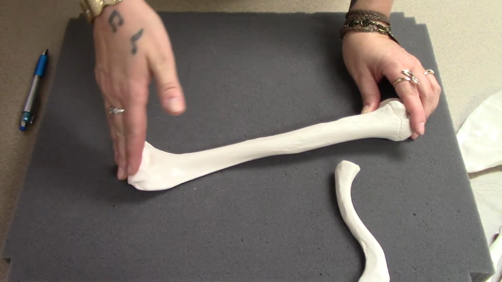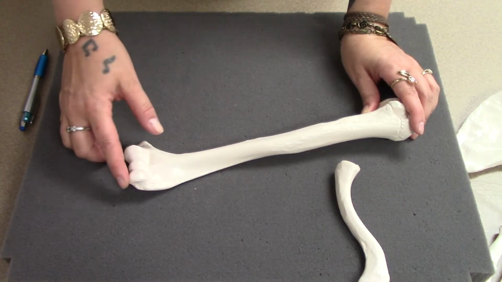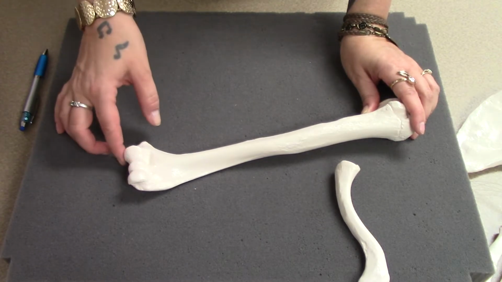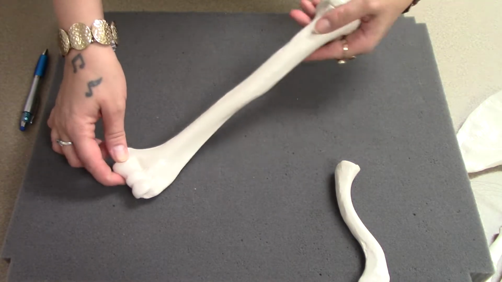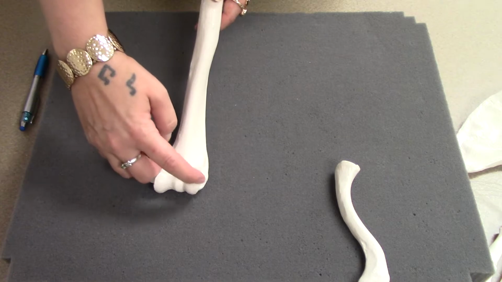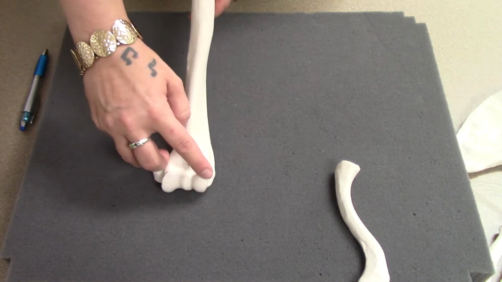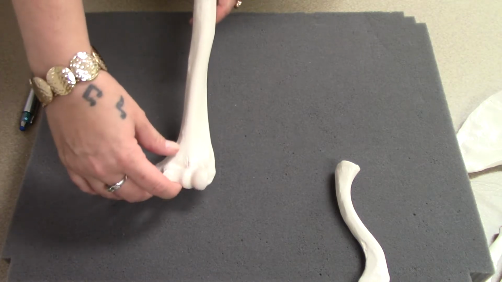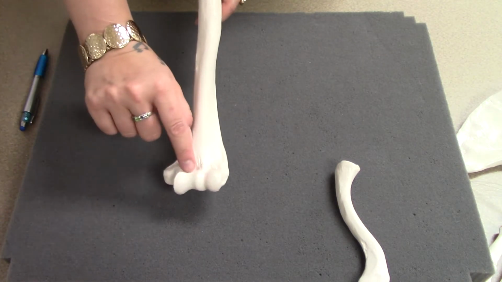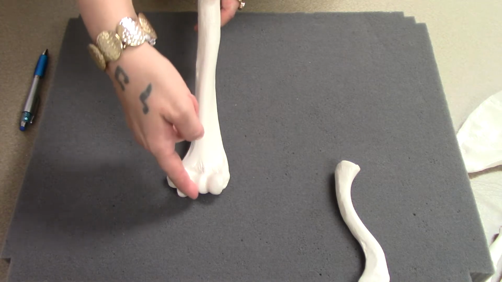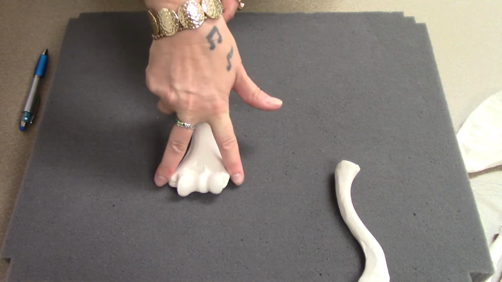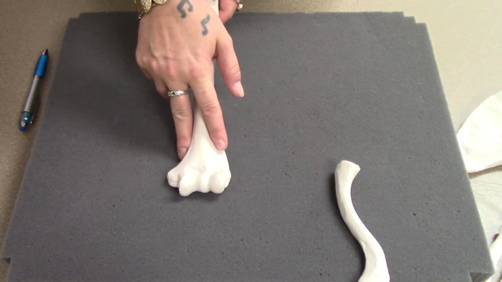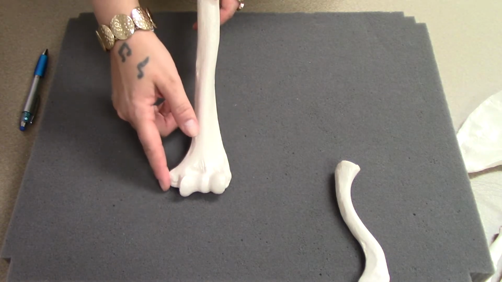Some bones will have condyles at the end, which are these rounded surfaces, but on the humerus they get special names. This one that's the most round is called the capitulum, or head. This one that has a groove in it like a pulley is the trochlea. Trochlea means pulley. To the sides are epicondyles, lateral and medial.